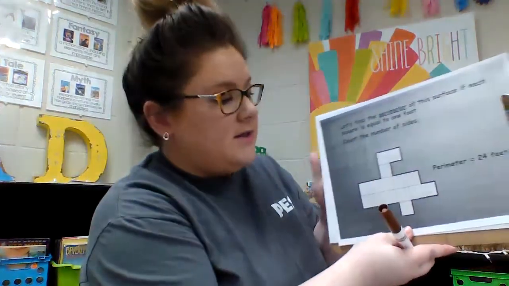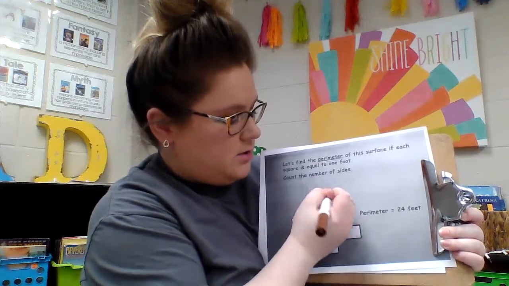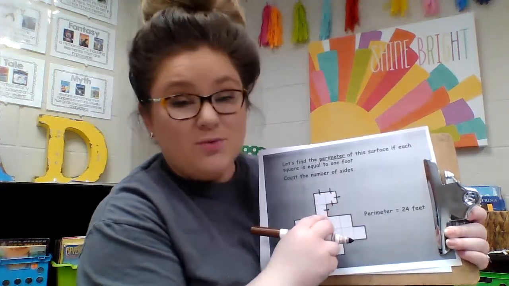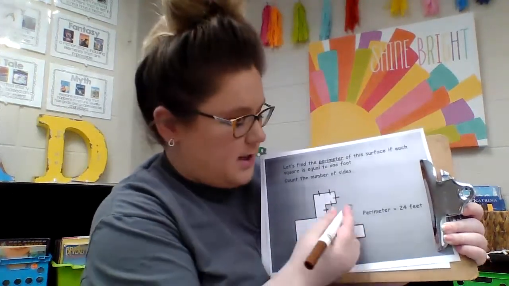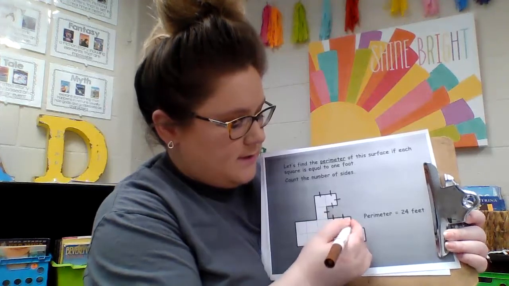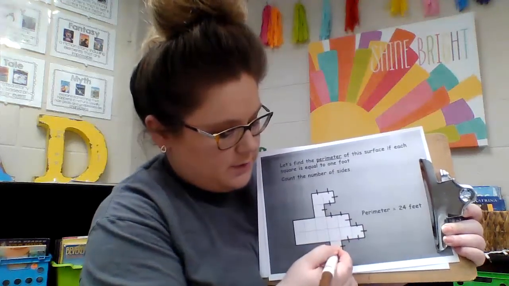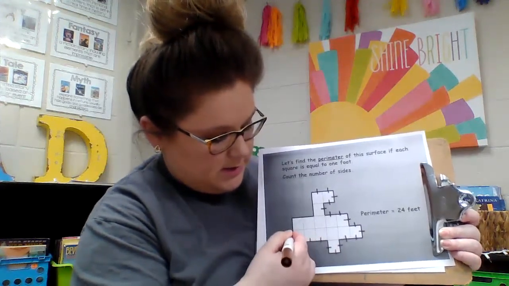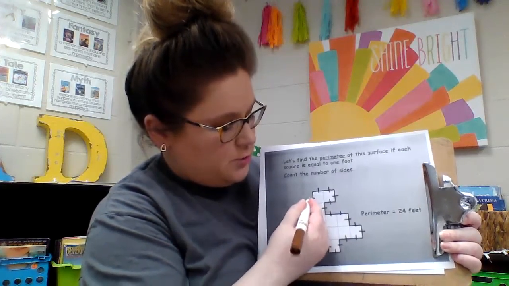Now instead of counting the inside, I'm going to go around the edges with little tick marks. 1, 2, 3, 4, 5. Really go all around the shape in every edge. 6, 7, 8, 9, 10, 11, 12, 13, 14, 15, 16, 17, 18, 19, 20, 21, 22, 23, 24.